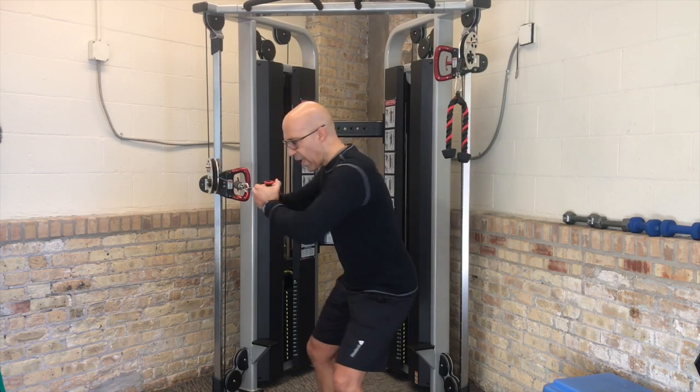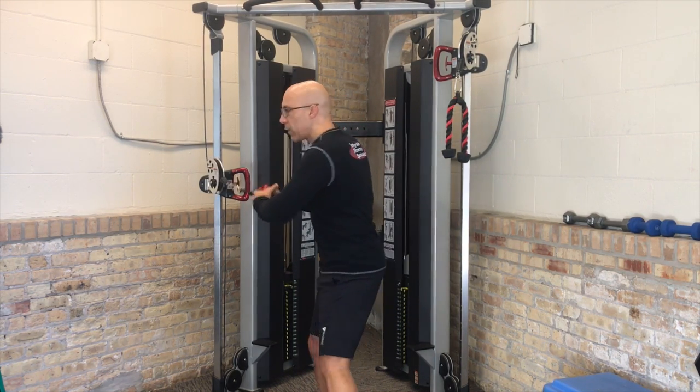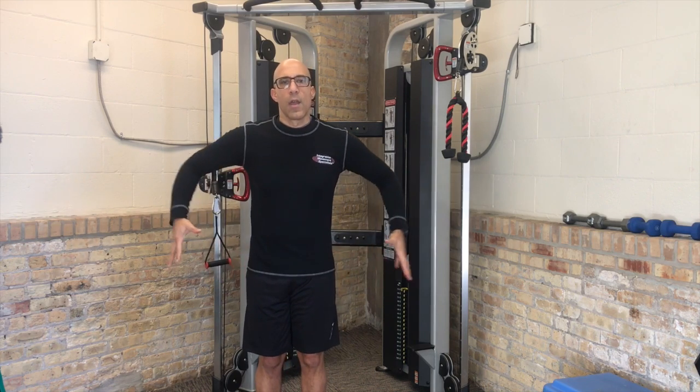rotating towards the machine and or away, we're creating pure hip rotation, loading the core in a very safe manner for clients that have spinal conditions and respecting the motion from and around the hips.